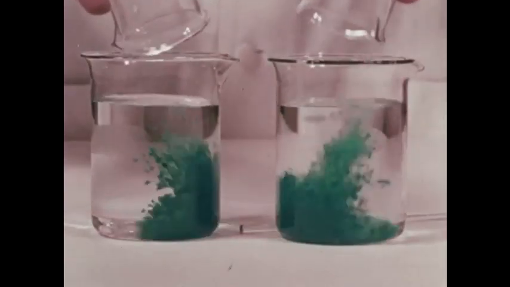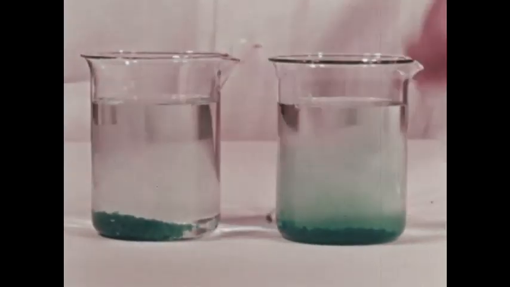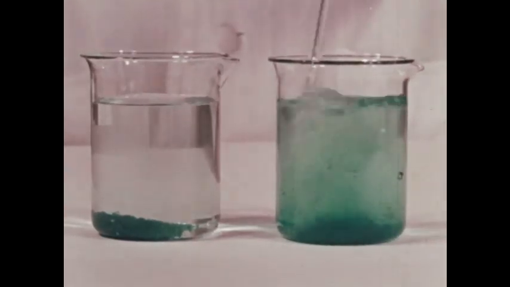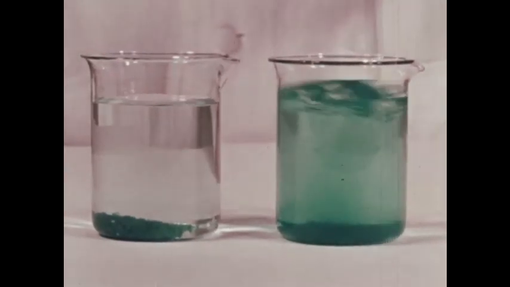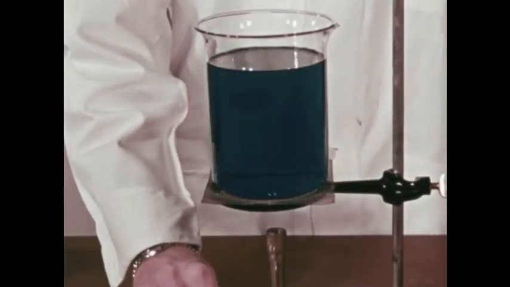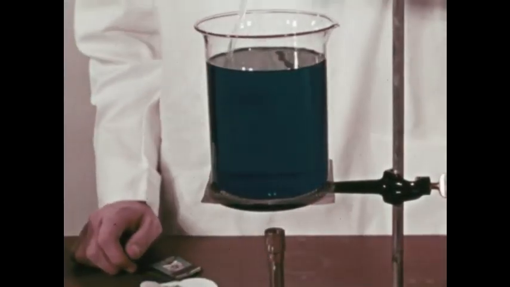Shaking or stirring a solution makes the solute dissolve faster. Other physical factors affect the way solutes are dissolved. Generally, heating a solution causes more solute to be dissolved.